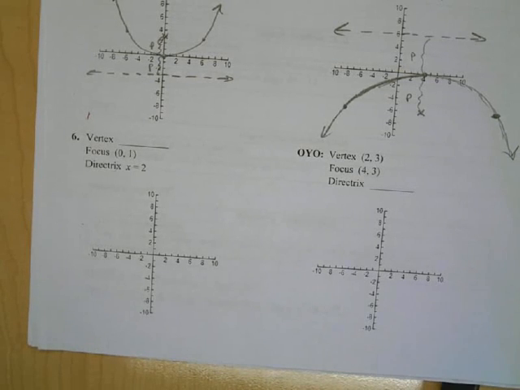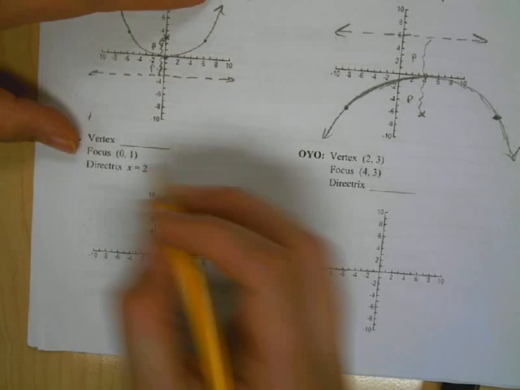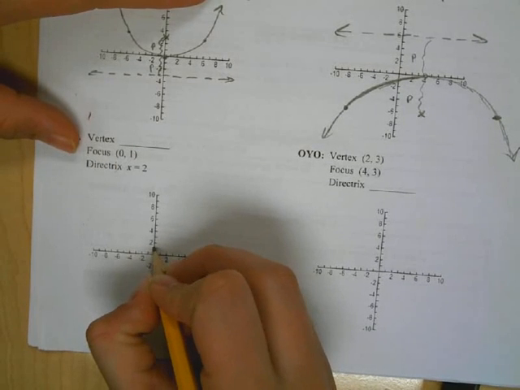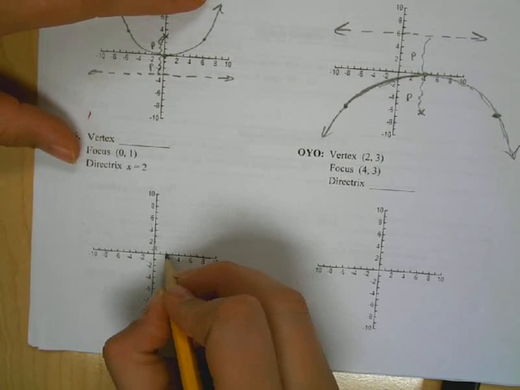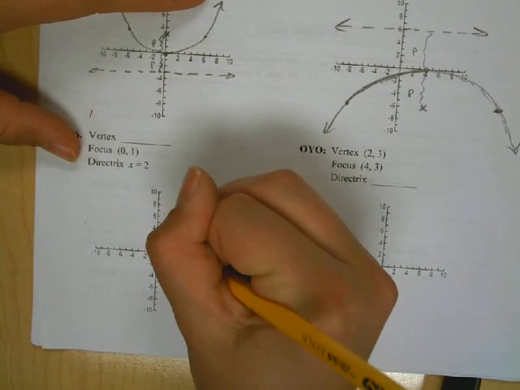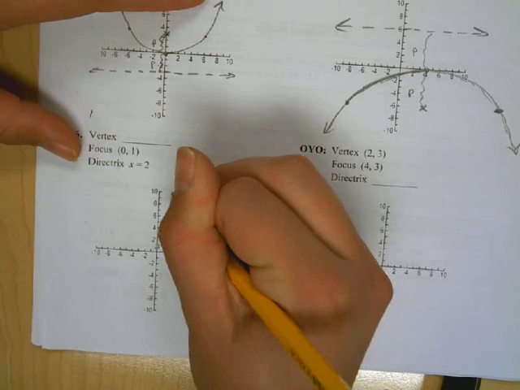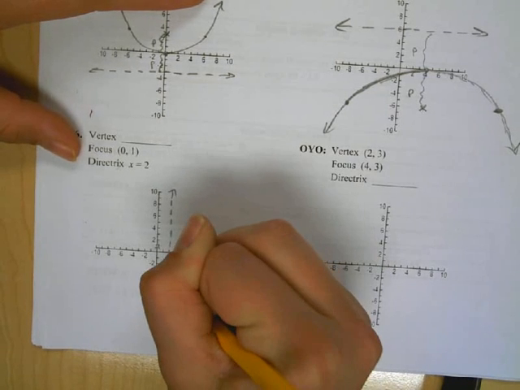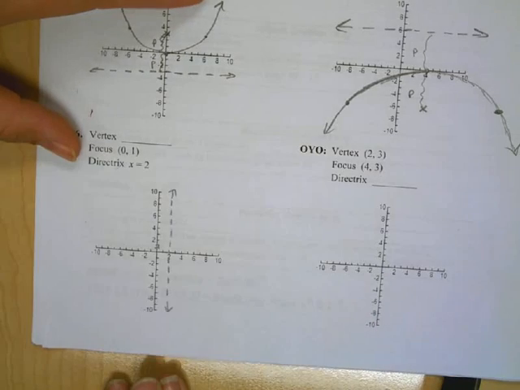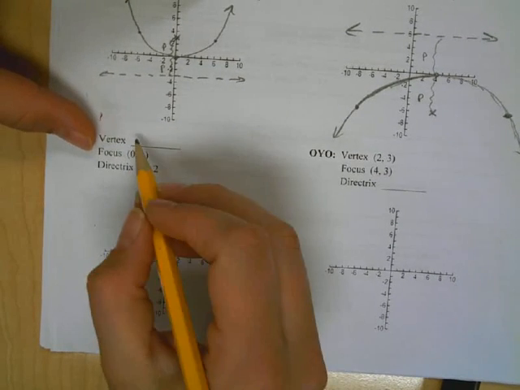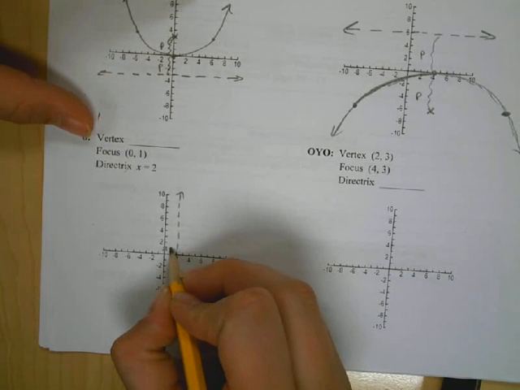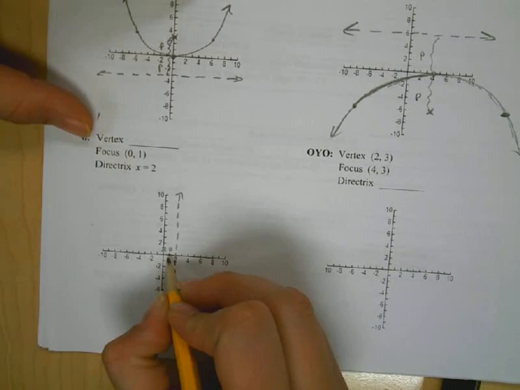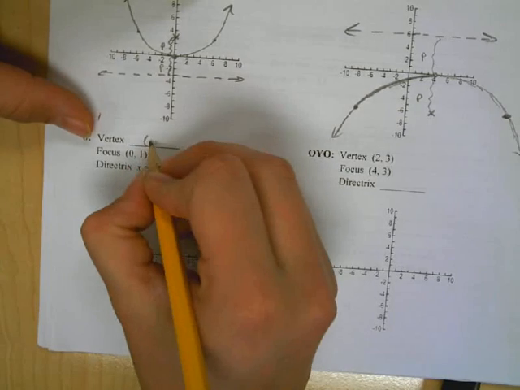Makes it all worthwhile. Alright, so they give me the focus. The x is 0, y is 1. Here's my focus. My directrix, x is equal to 2, which is a vertical line at x equals 2. Now this time they don't give me my vertex. So if this is focus and this is directrix, the vertex is right in the middle. The vertex has to be in the middle, so that makes my vertex at 1, 1.